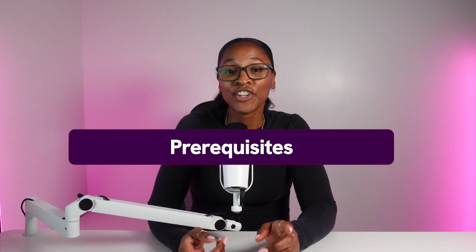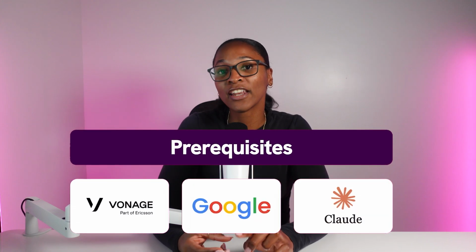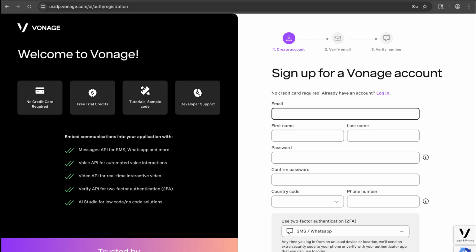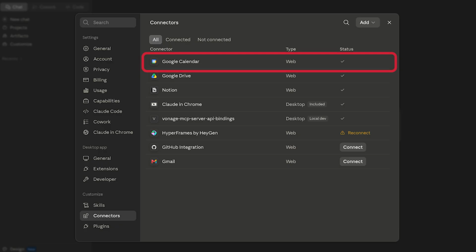Let's get started. You'll need a Vonage account, a Google account, and a Claude account to follow along. If you don't have a Vonage account, you can sign up and get started in minutes using the link below in the description. In Claude, make sure you have Google Calendar added as a connector.